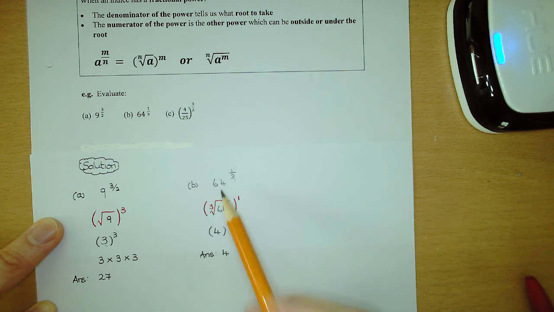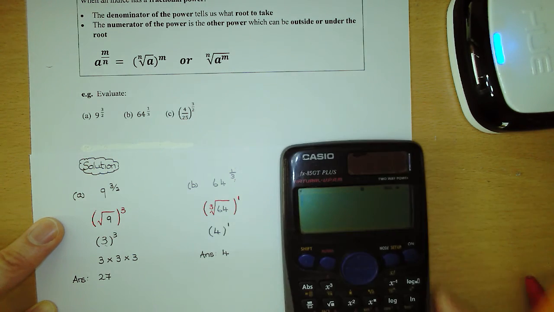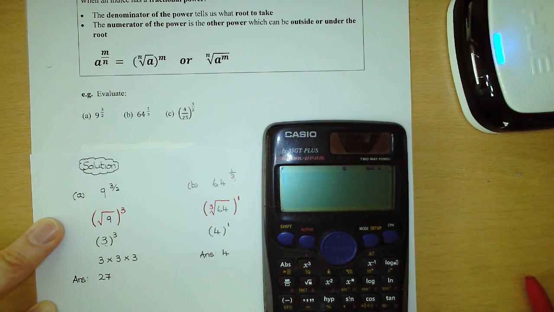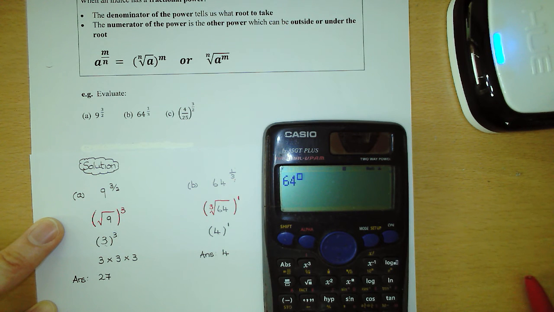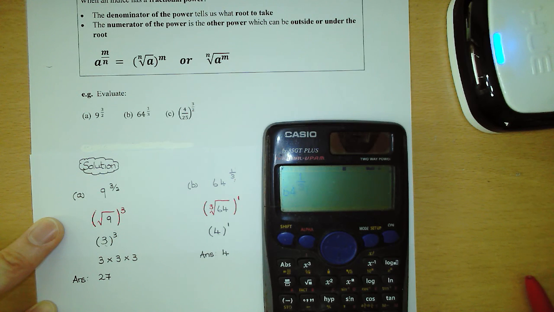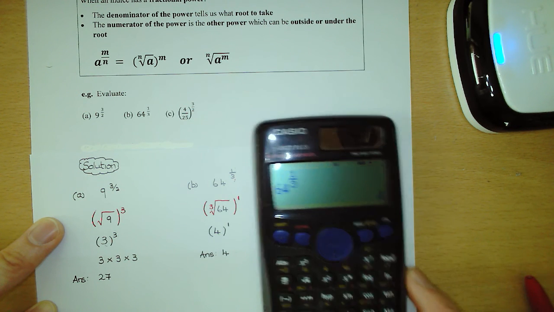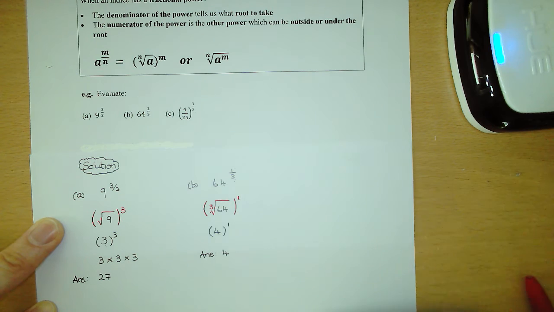And again, we've evaluated 64 to the power of 1/3. Our answer is a single numerical value with no visible power. Again, we can check it on the calculator to see if we've done it correctly. So we can type in 64, hit our Xbox button, and then type in 1/3. And then hit equals. 64 to the power 1/3 is going to give us 4. So it's a useful check.